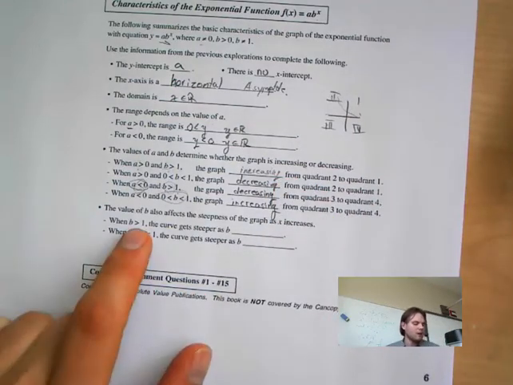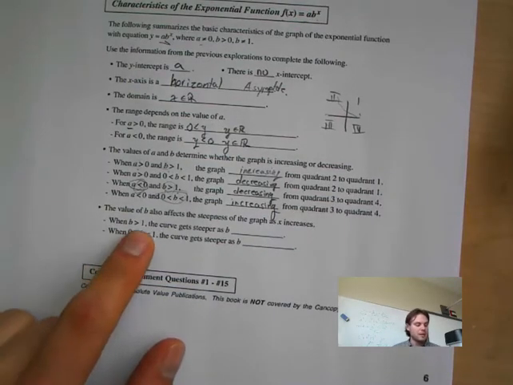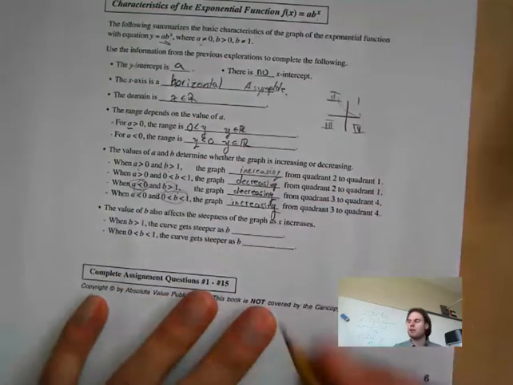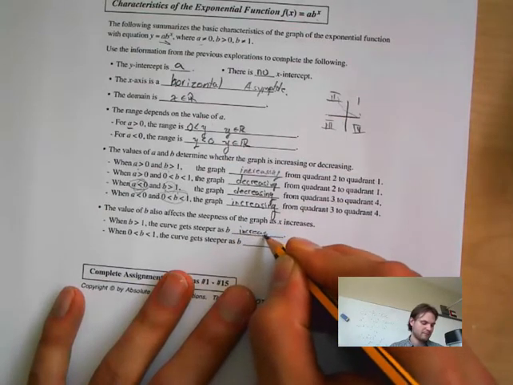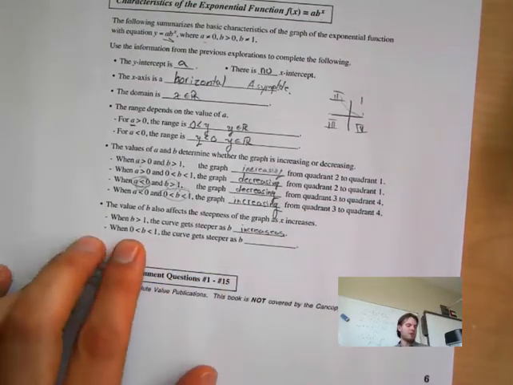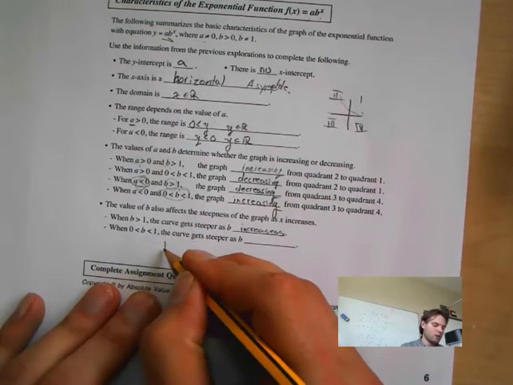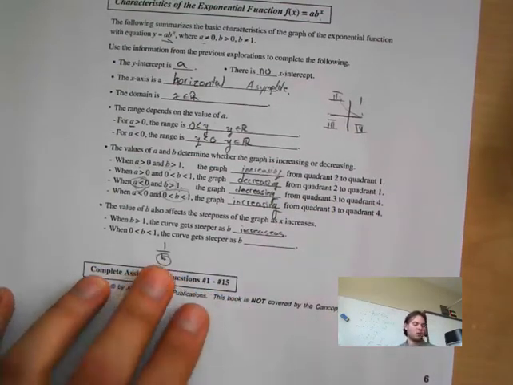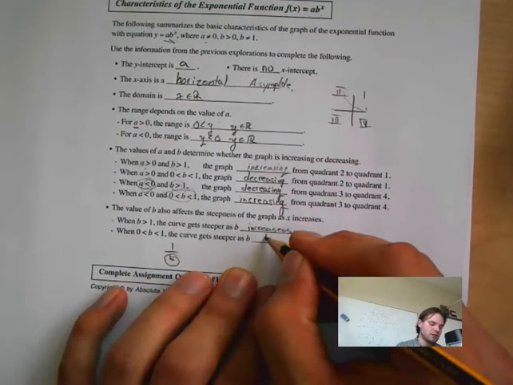Okay? Now the value of b also affects the steepness of the graph as x increases. So when b is greater than 1, the curve gets steeper as b increases. Okay? So if b is between 0 and 1, so if I said 1 over b, right? That's the same thing. Then the curve gets steeper as b decreases.